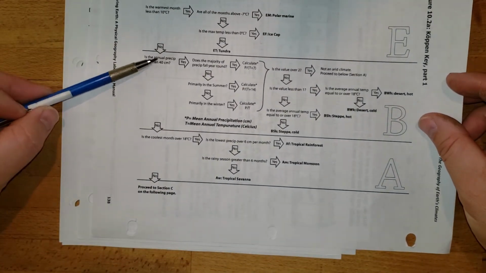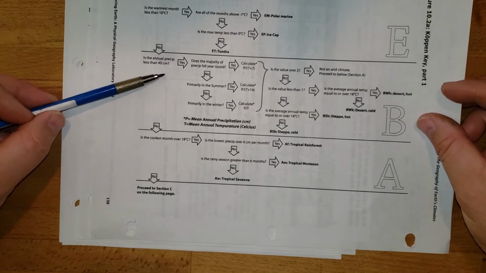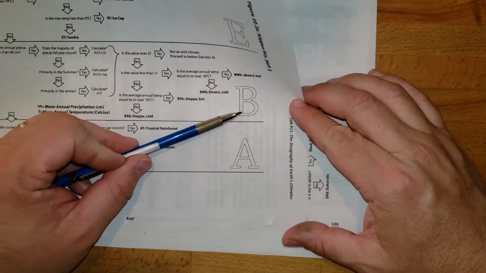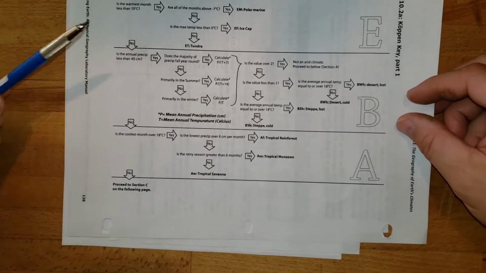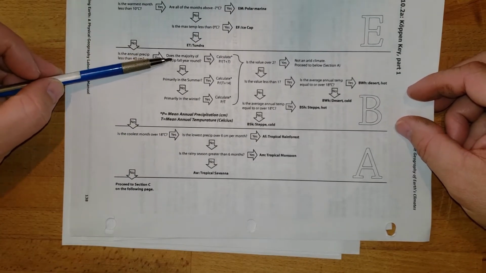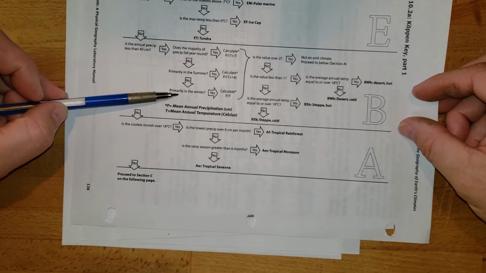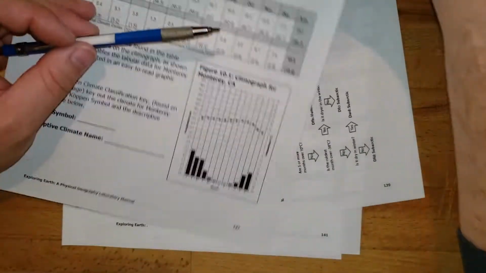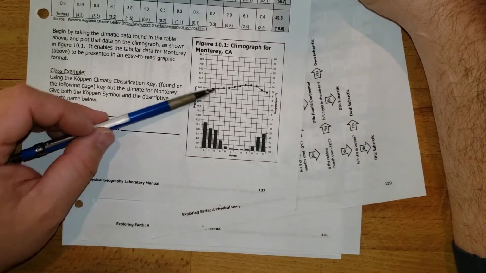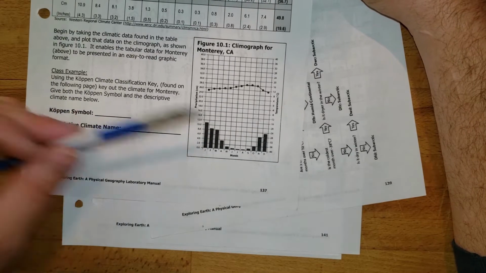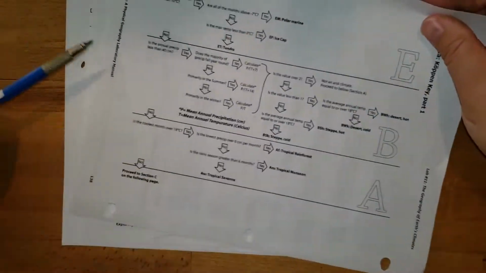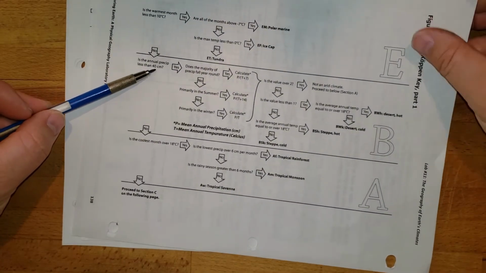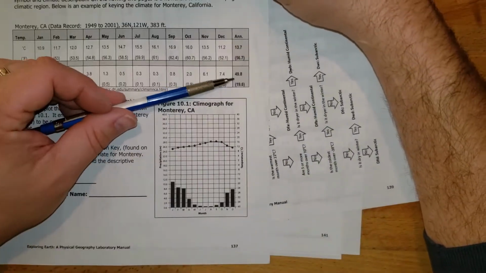Is the average annual precipitation less than 40? This is to limit us down for those B climates. This gets kind of confusing. The big thing that you need to look at is if the precipitation falls year-round, or if it's mainly in the summer or mainly in the winter. So mainly the precipitation's in the winter. In this case, though, the very first thing is asking if it's less than 40 centimeters. This one is not. It's 49 centimeters.